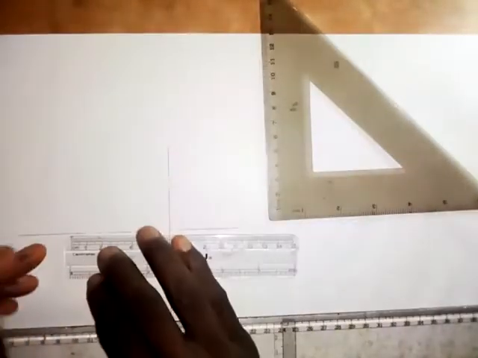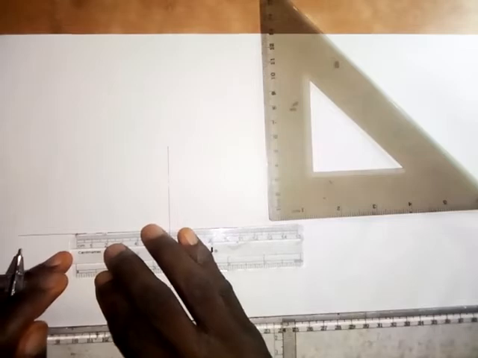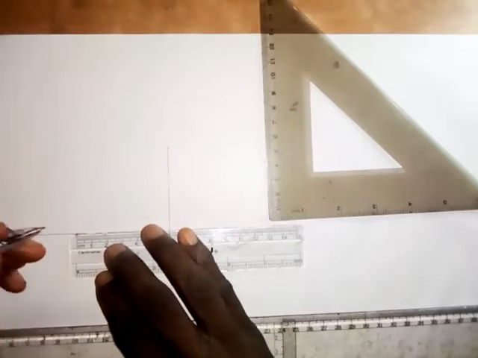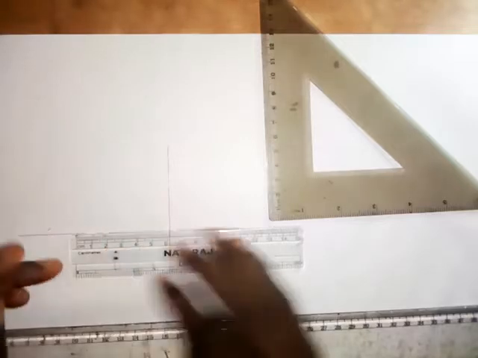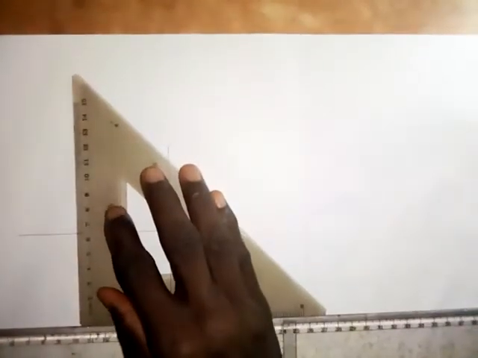So the next thing that we are going to do is that you take a measurement of 3 millimeters. So you take it in here. So this is 3 millimeters. Okay, then draw a vertical line.